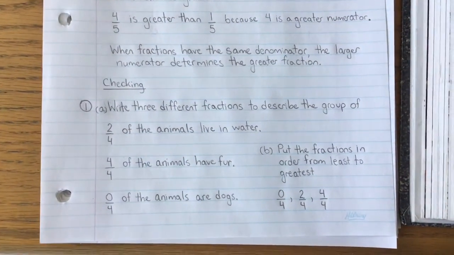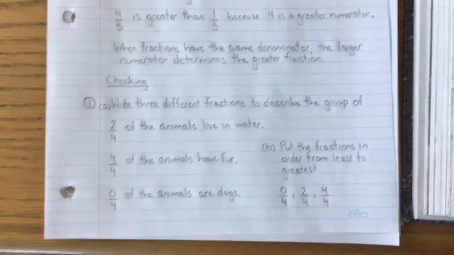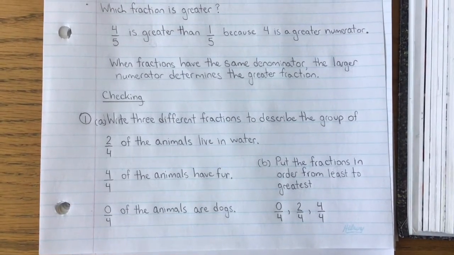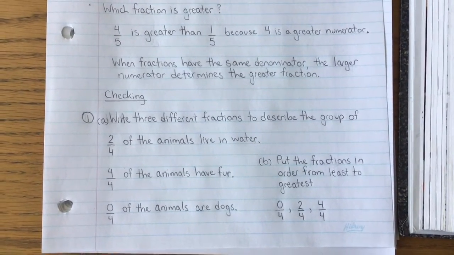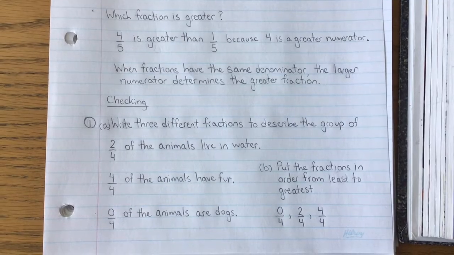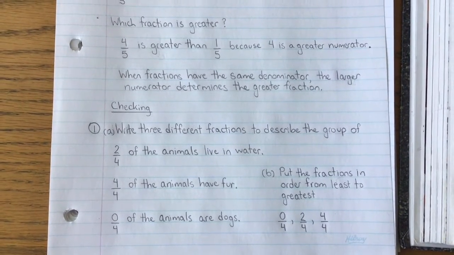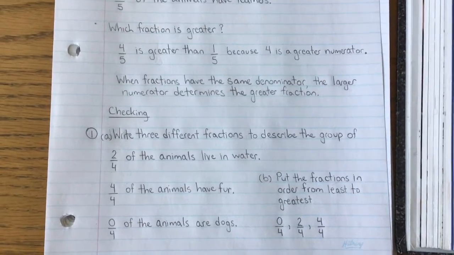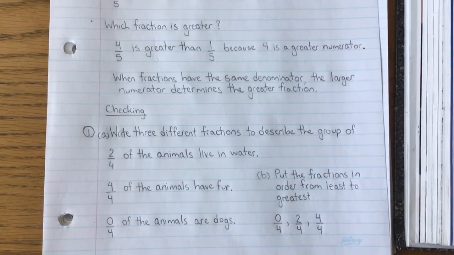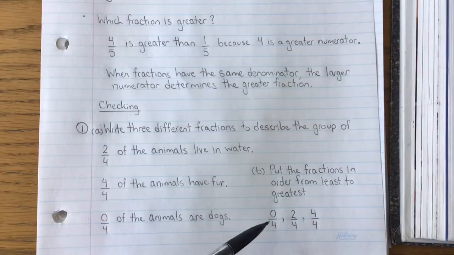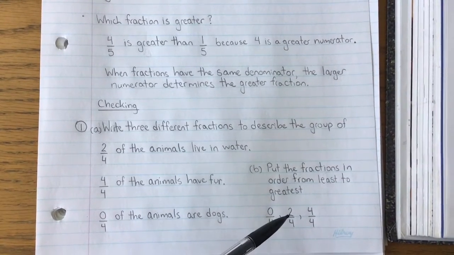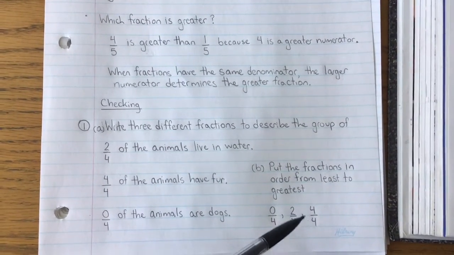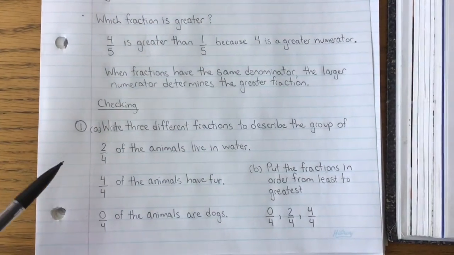Now for part B, they wanted us to put the fractions in order from least to greatest. Now remember, since we're working with like denominators here, which is 4, the larger the numerator, the greater the fraction. The smaller the numerator, the lesser the fraction. So since we're putting them from least to greatest, 0 out of 4 would be the least, 2 out of 4 would be in the middle, and 4/4, or 4 out of 4, would be the greatest fraction.